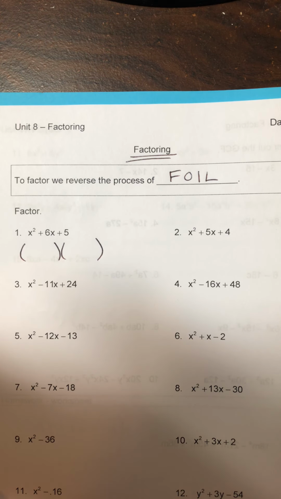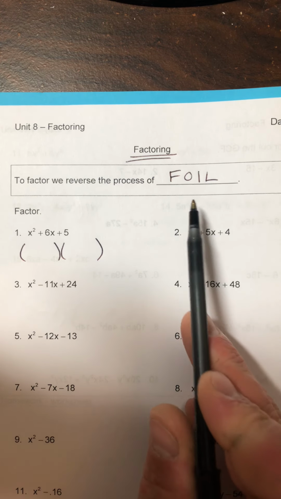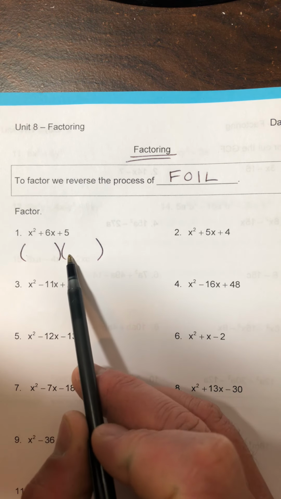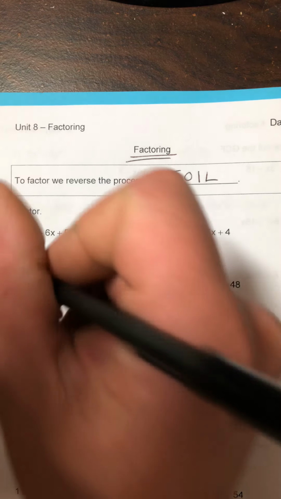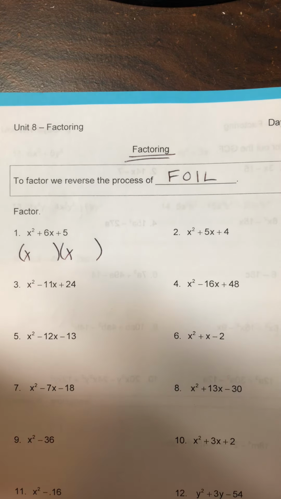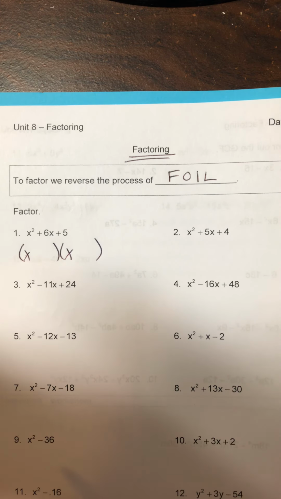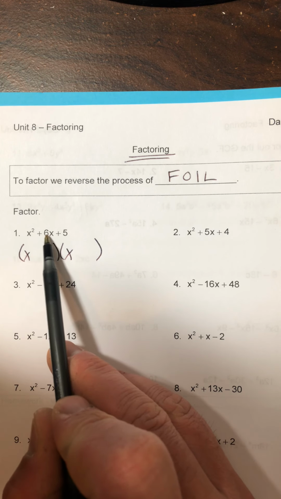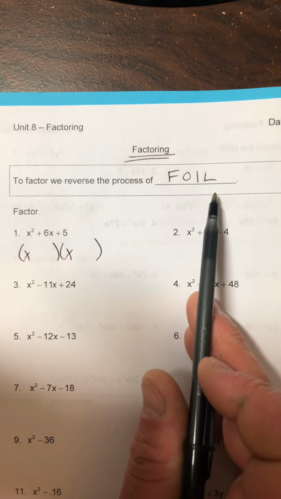All right. You'll see as we do all these, we're undoing FOIL. We're unfoiling. So that means something times something here gave me x squared. Well, that's got to be x times x. All right, almost all of these on day 3 is going to be x squared or whatever variable is in that question. The last term, right? Well, skip the middle term for a second. Go to the last term. The last term, we get by multiplying the last two things together.